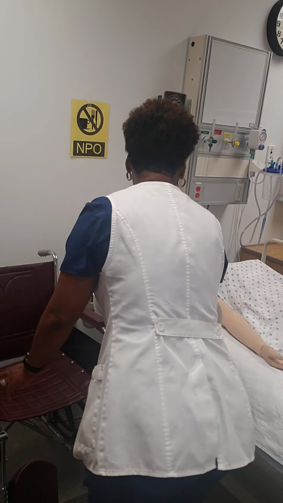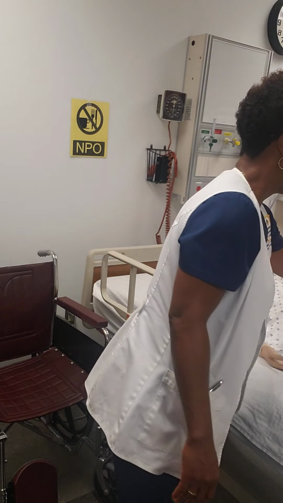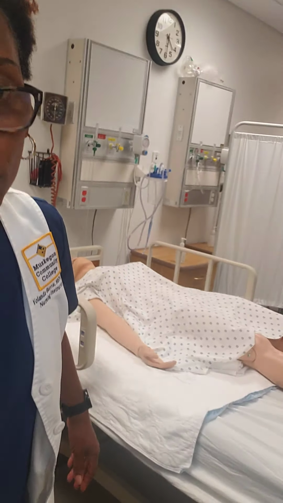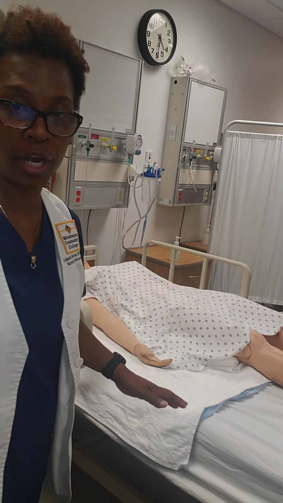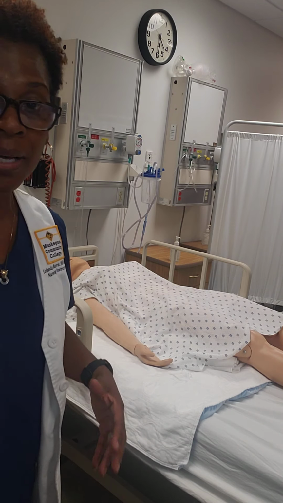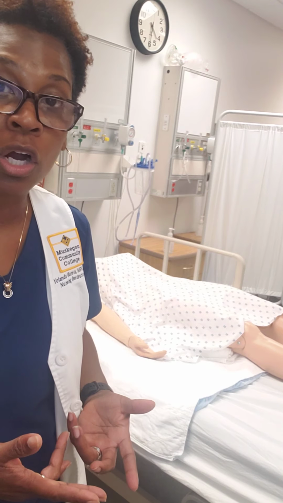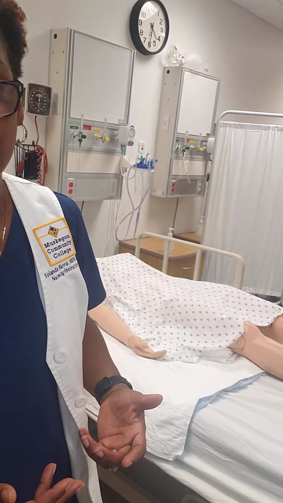Now, if this patient had, let's see, a right hip fracture, I would make sure that I put the wheelchair on the opposite hip. So I don't want the patient transferring from the bed onto that hip into the chair. I want them to use their stronger side to transfer. It makes a lot more sense that way, okay?